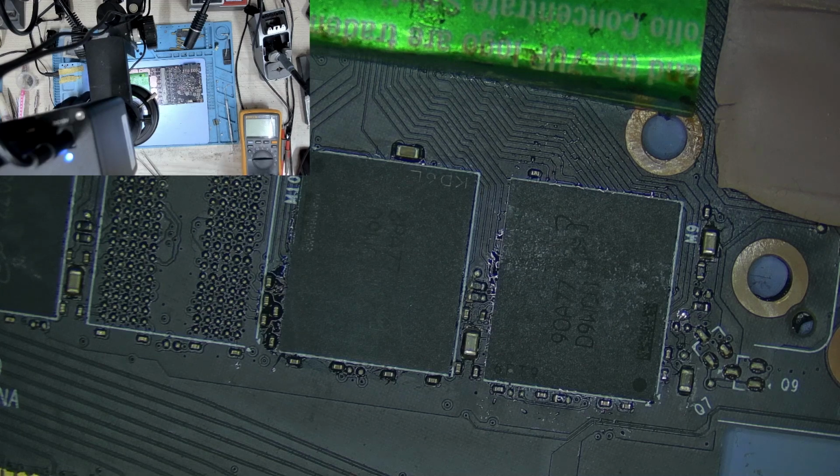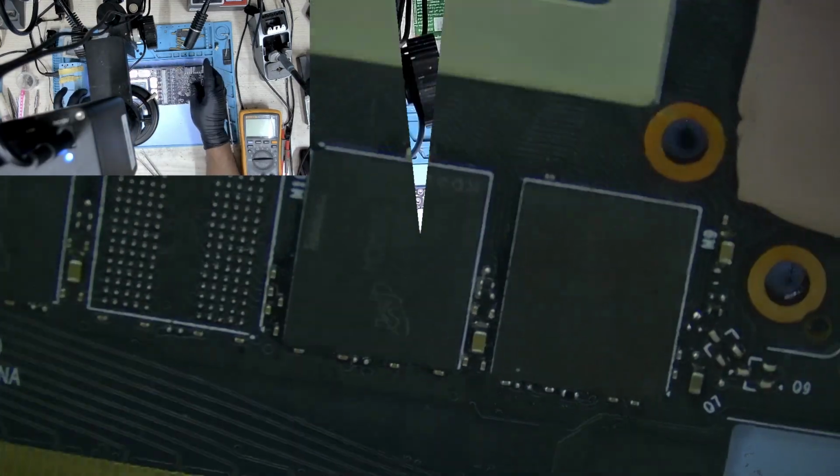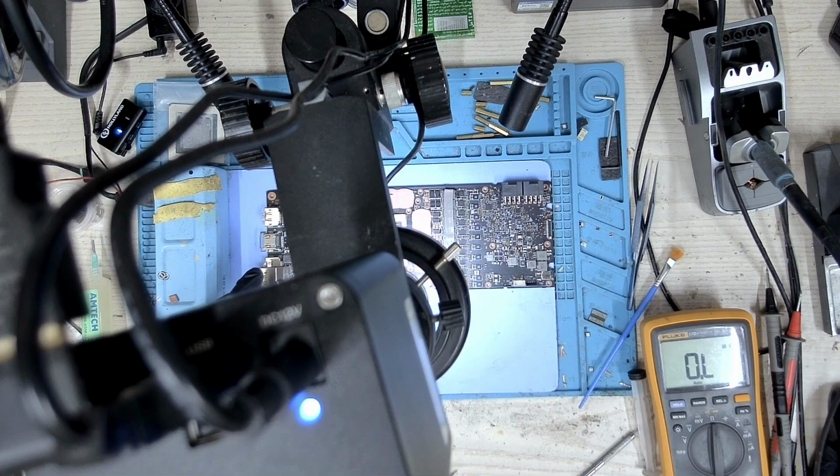Okay, so the chip has been installed. I'll just wait for the board to cool down, then I'll take the measurements and we'll put it on the bench. Okay, so the board has cooled down.